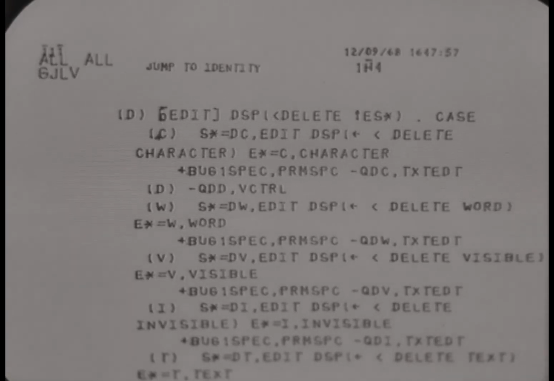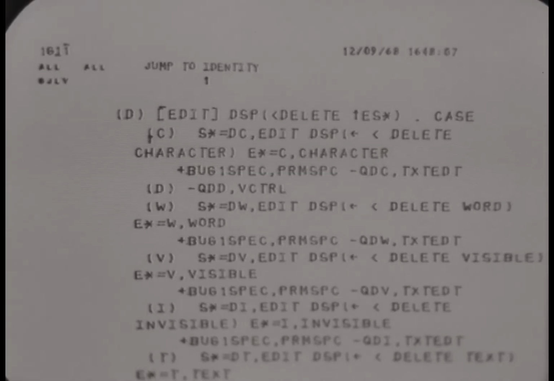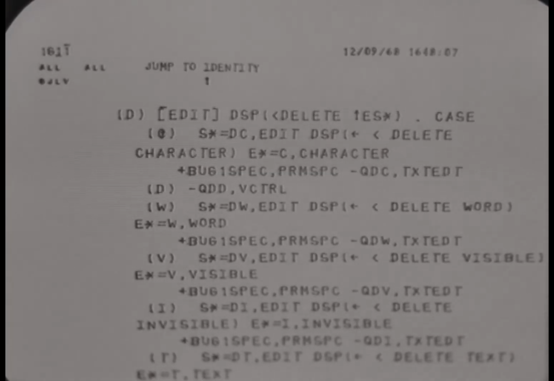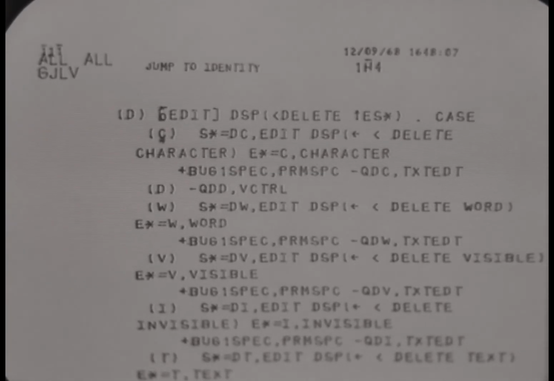Why don't you trim it to one line? Yeah, I was going to do that. Why doesn't my branch only work? Oh, that's all that branch. Okay. Hit EBT.